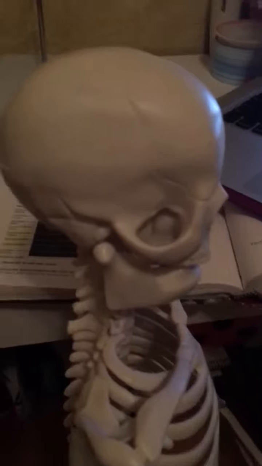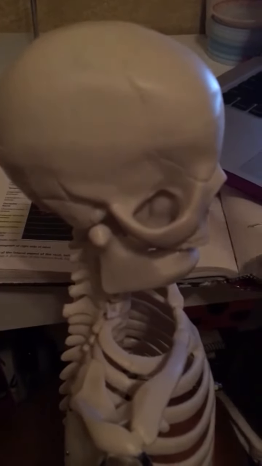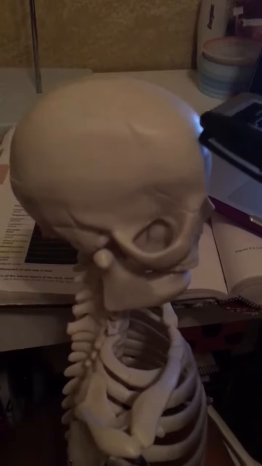So part one, the cranial bones. Here we have the frontal, we have the parietal, and we have the occipital. And then we have the external occipital protuberance right there. And that marks the attachment of a ligament that stabilizes the vertebrae of the neck.